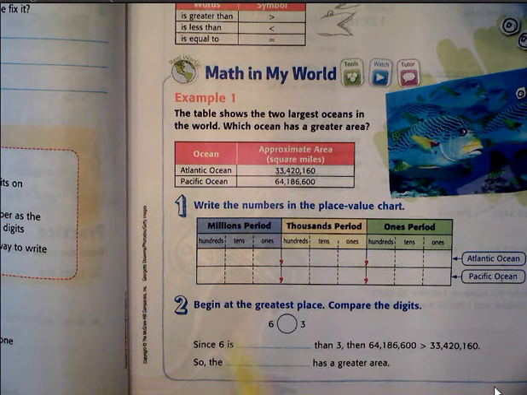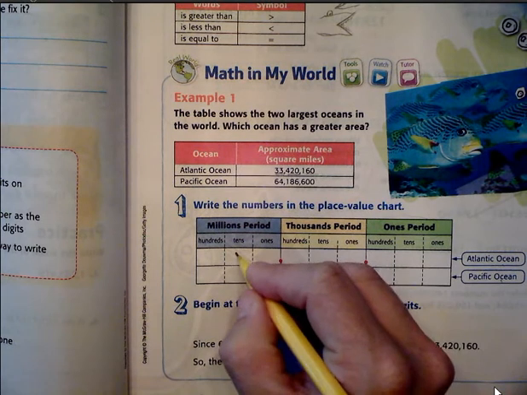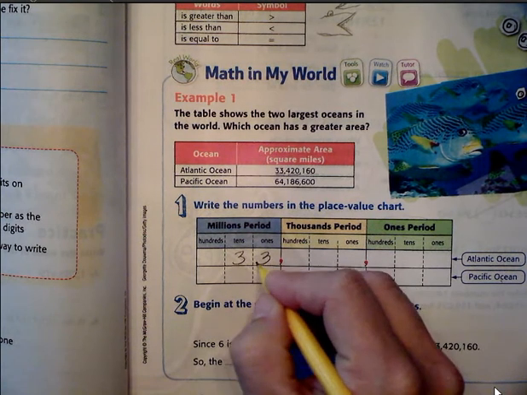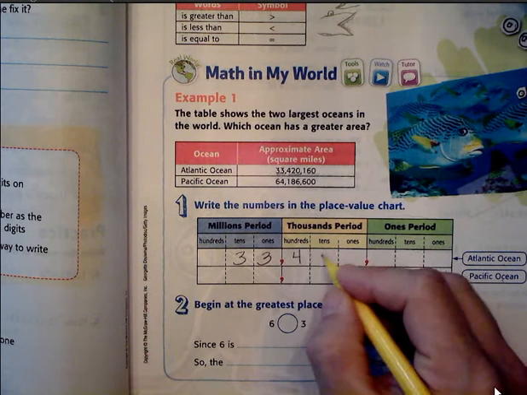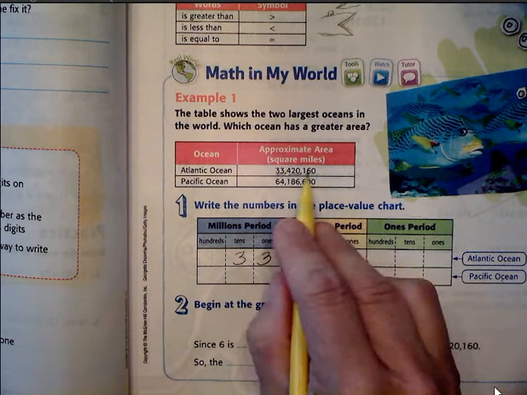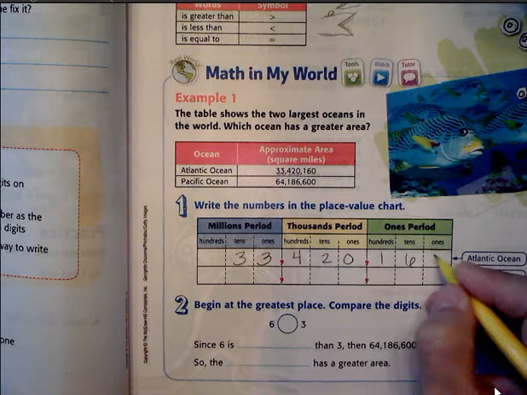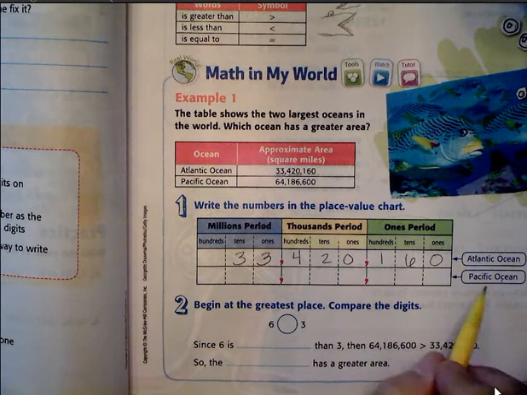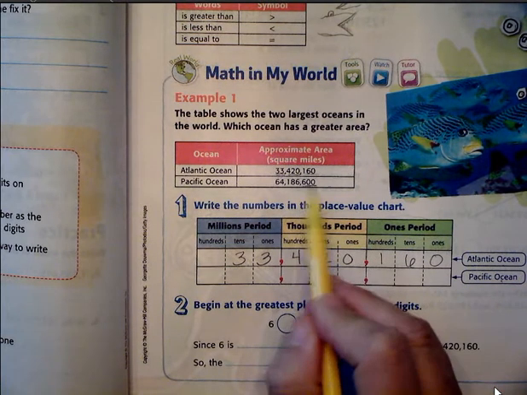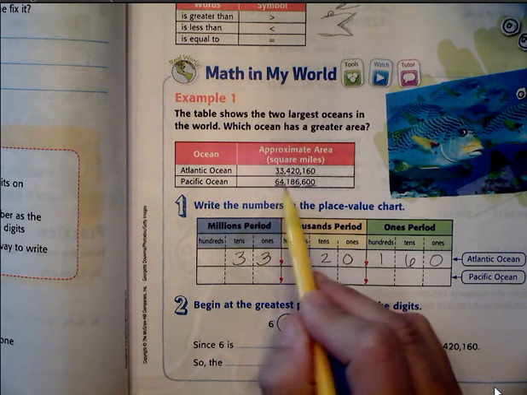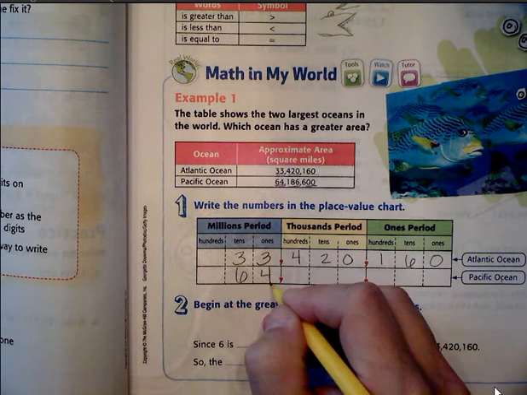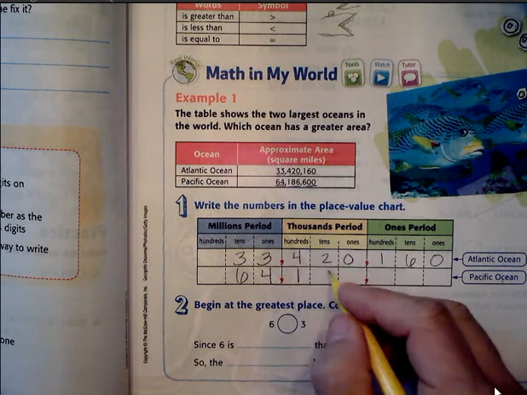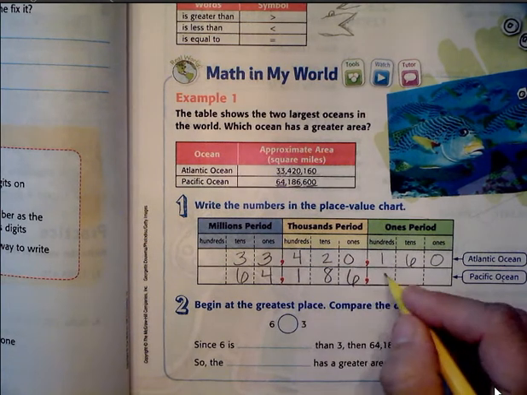So we have 33,420 in the thousands period, and 160 in the ones. And then for the Pacific Ocean, we do the same thing. We have the ones period, the thousands period, and now we're in the millions, 64. So 64,186,600.